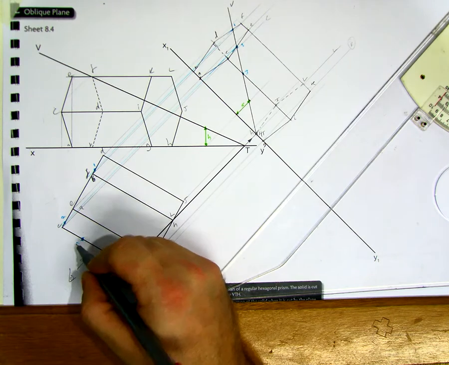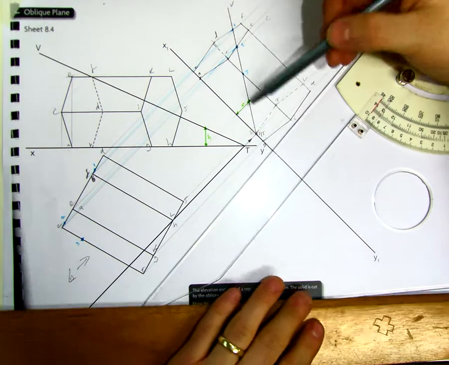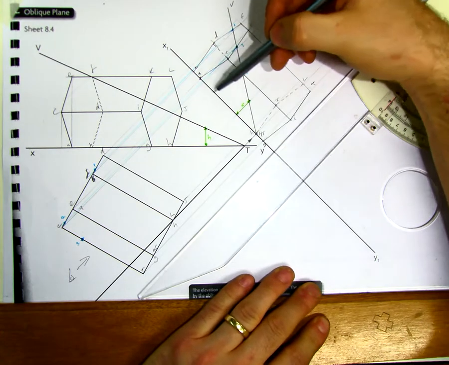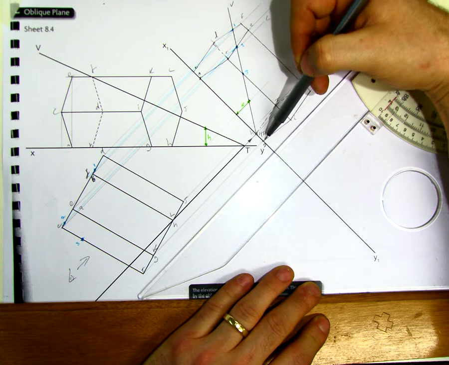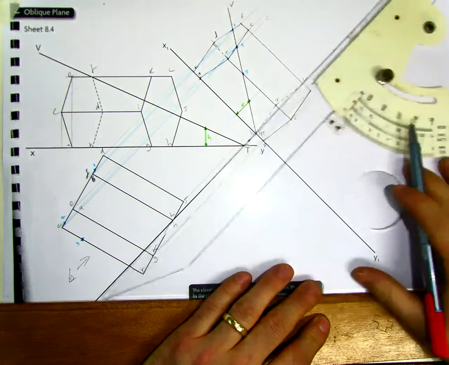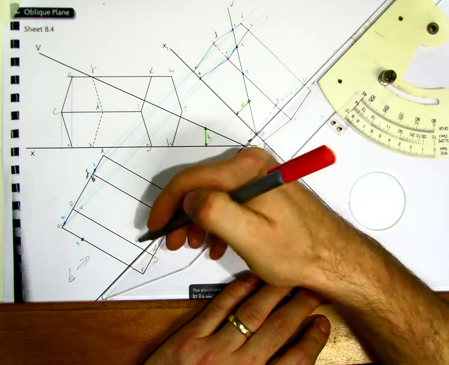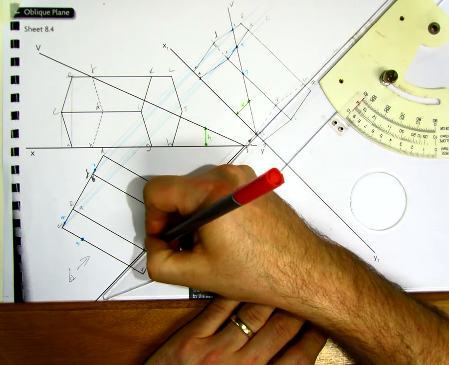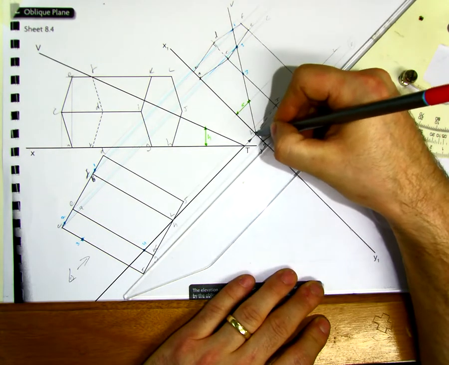That can be point 3 here. Okay, so we can see on the ground it's cut here, our edge A to G is cut here. So we need to follow down so it's in line with the HT anyway. So where A goes to G, it's going to be cut there. Call that point 4.